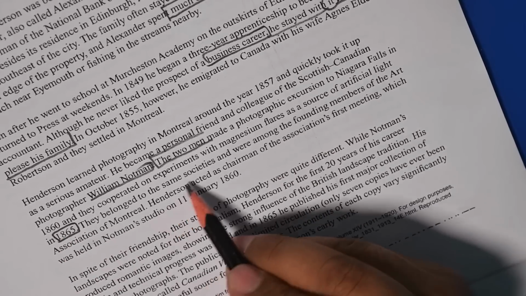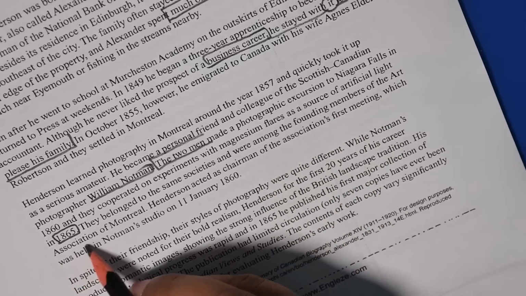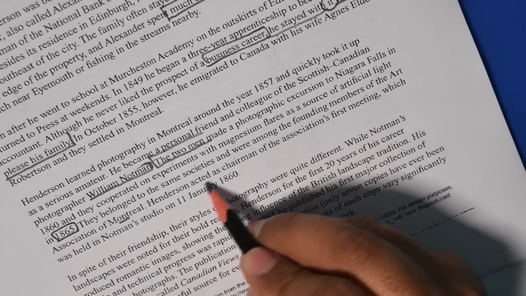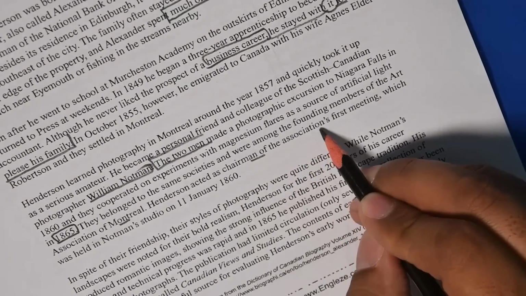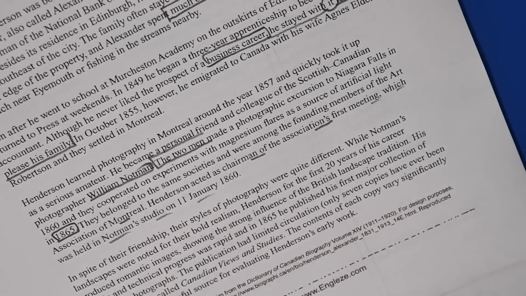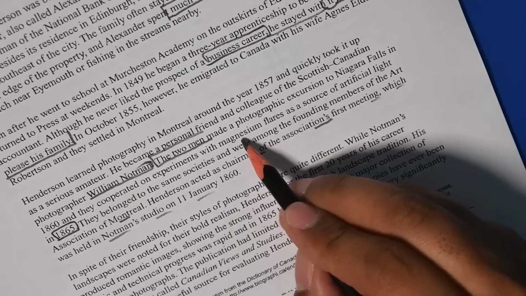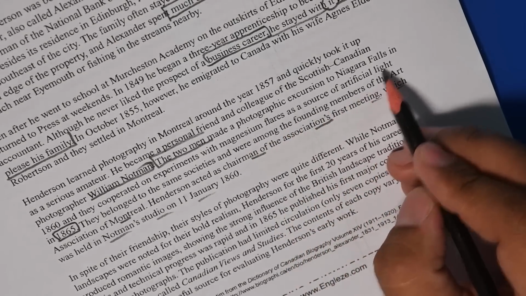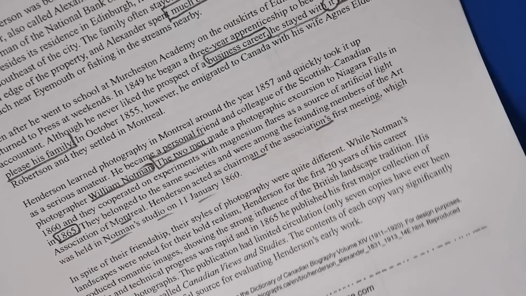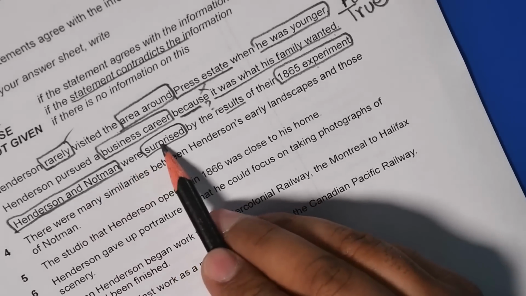Alright, they belonged to the same societies and were among the founding members of the Art Association of Montreal. Henderson acted as chairman of the association's first meeting, which was held in Noteman's studio, but they did not say anything about when they did the experiment with magnesium flares as a source of artificial light, were they surprised or were they not surprised? Henderson and Noteman were surprised.